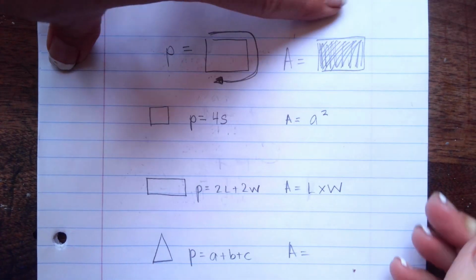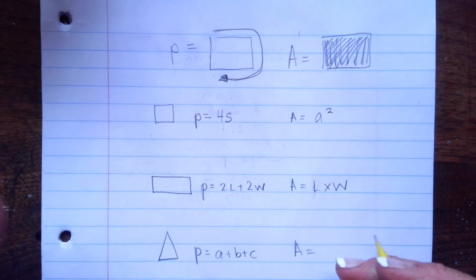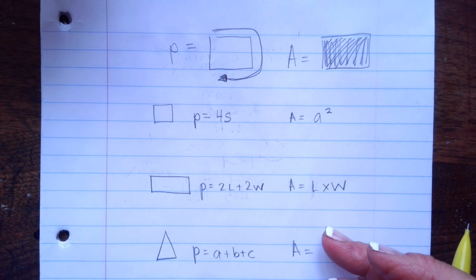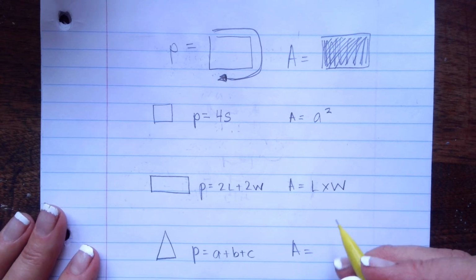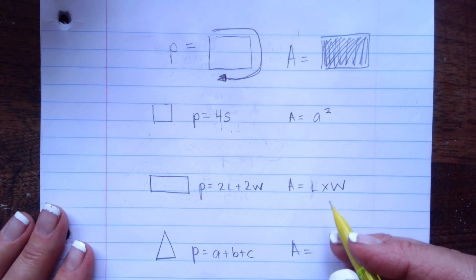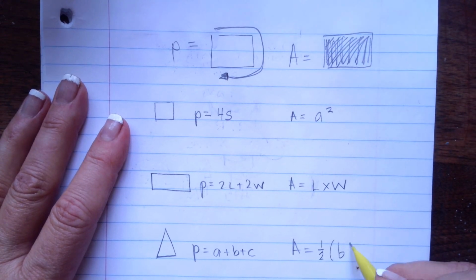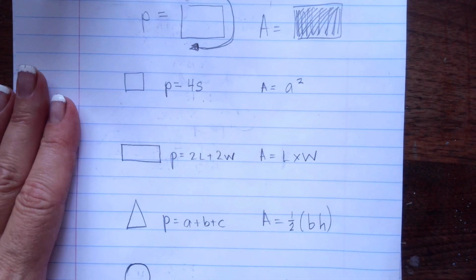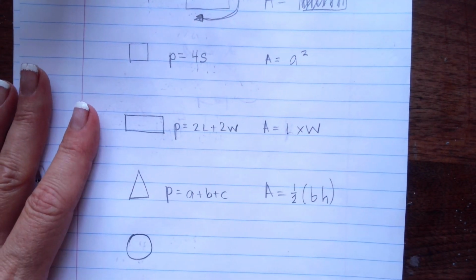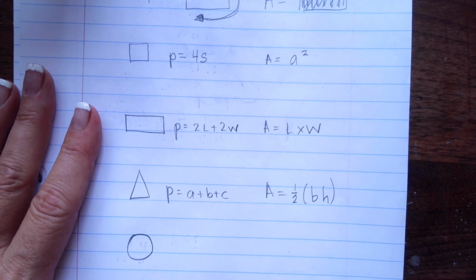And then perimeter of a square is 4 times S. Got all of those? Hold on, I just need to write all my things. And then area of a triangle is 1/2 base times height.